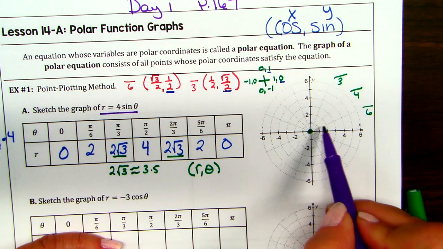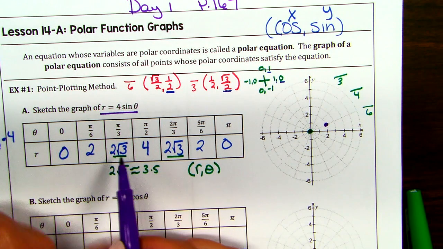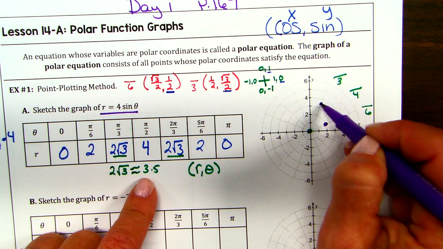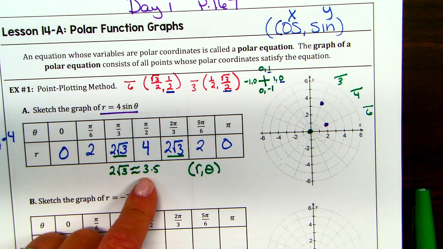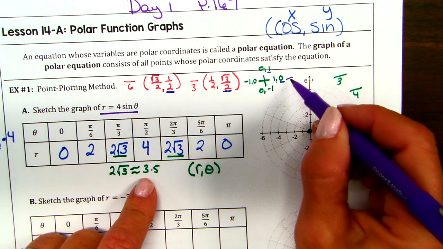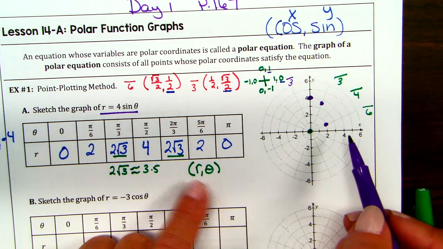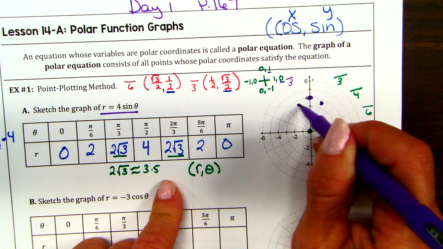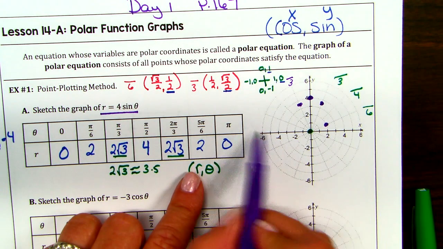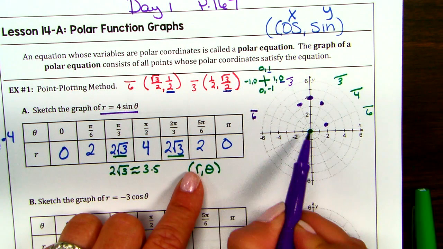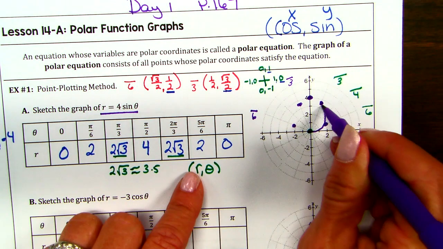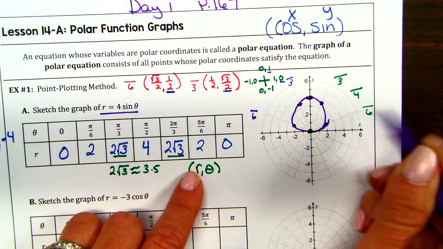So out at pi over 6, I would go out 2 circles. At pi over 3, I'm going to go out 3.5 circles. At pi over 2, I'll go out 4. Here's another denominator of 3, right? 2 pi over 3, that would be 3.5 circles. At 5 pi over 6, which would be closest to the x-axis, I would go out 2 circles. And this, my friends, makes a circle.